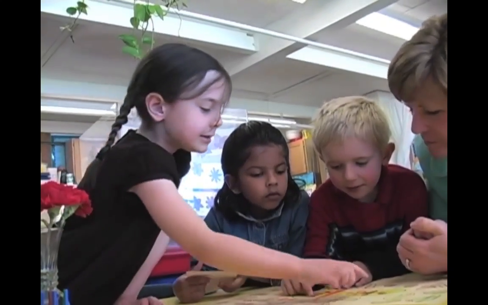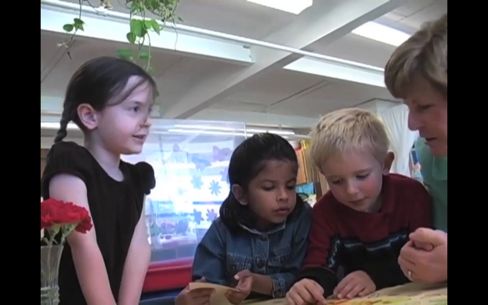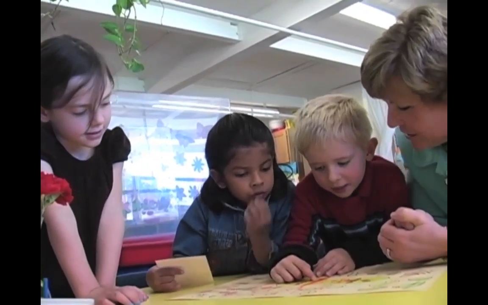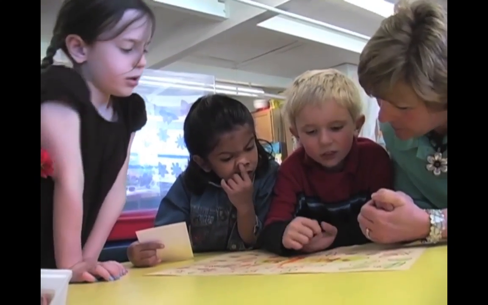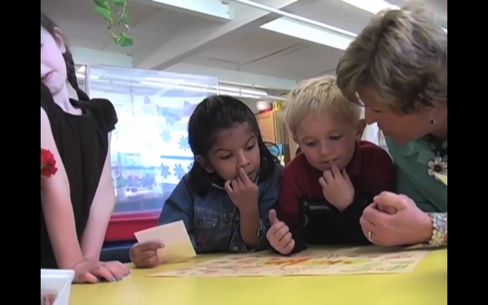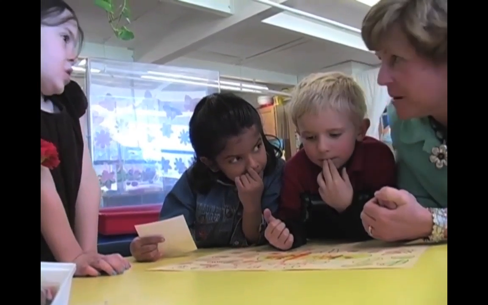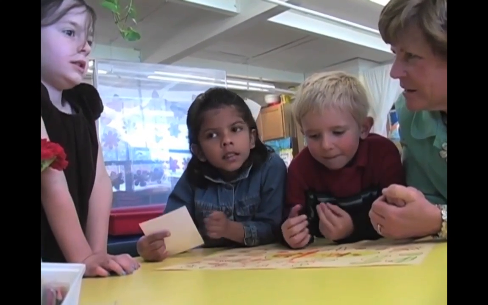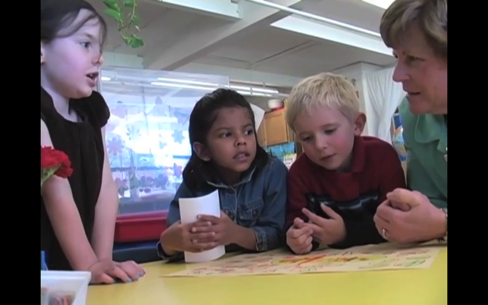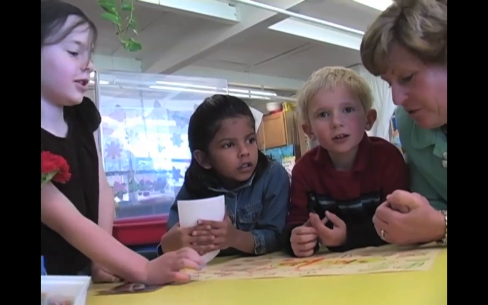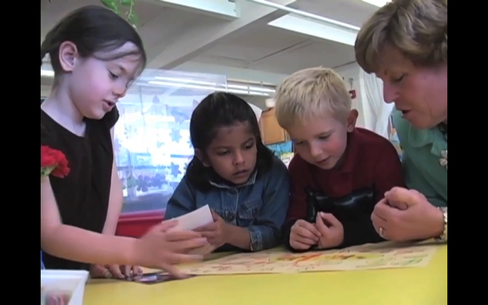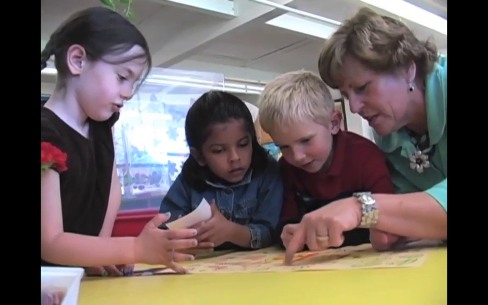He put them the same on both sides. Only this one is different than this one, a tiny bit. But what is that word called when it's the same on both sides? Anybody remember? Symmetrical. His butterfly's pretty symmetrical. And I also noticed you put these. What are these? Tell me about these.